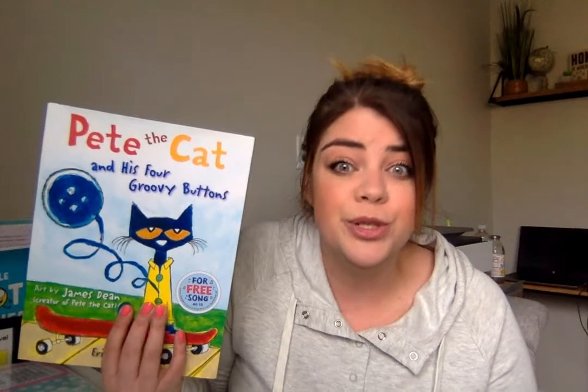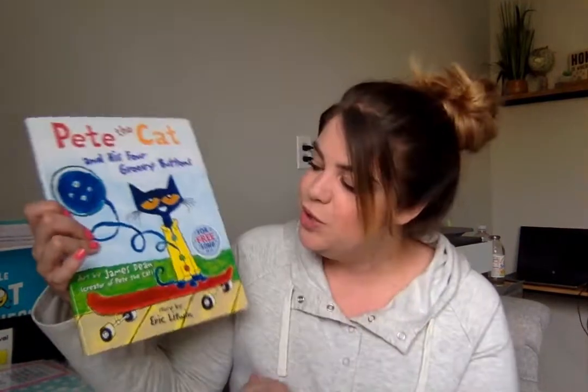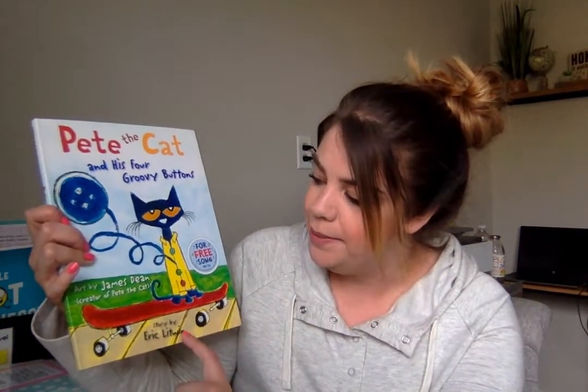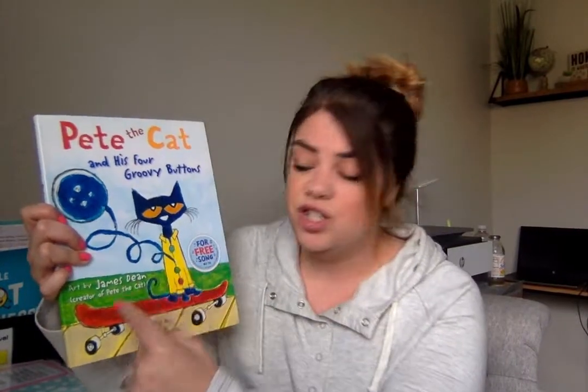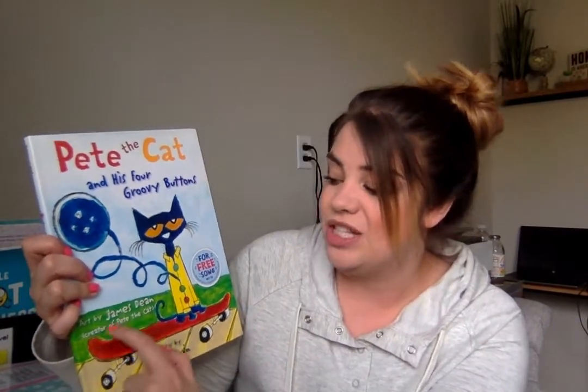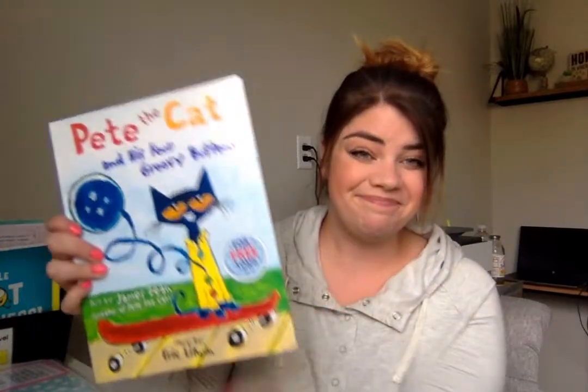Today's story is called Pete the Cat and His 4 Groovy Buttons. This story is written by Eric Litwin, and the illustrations are by James Dean, and he's the creator of Pete the Cat here.